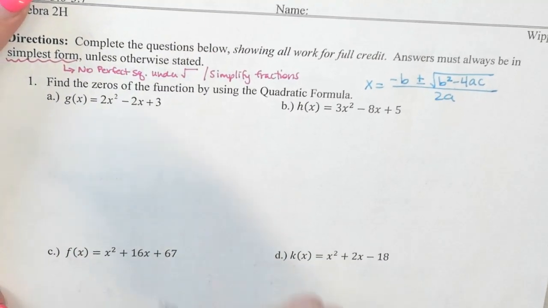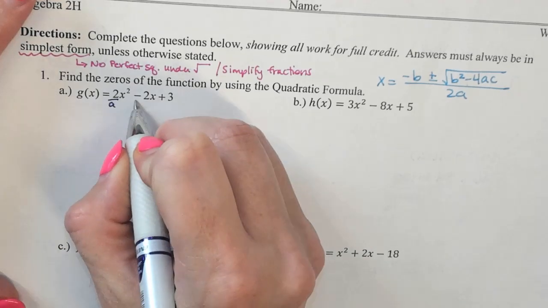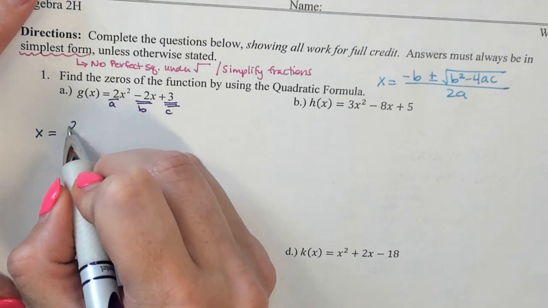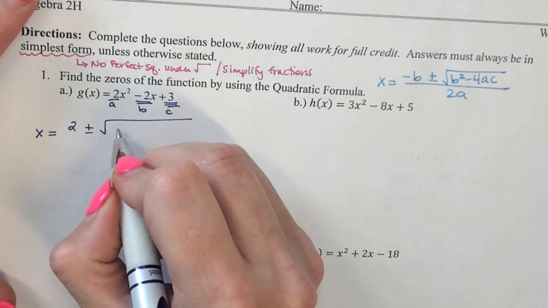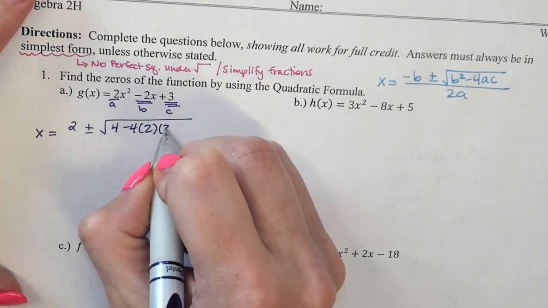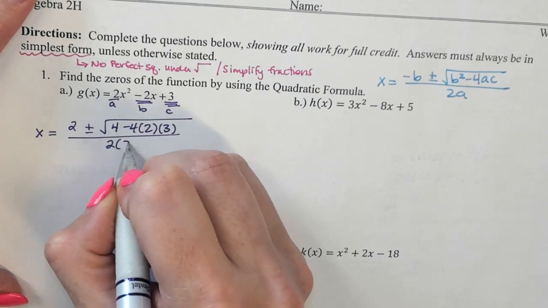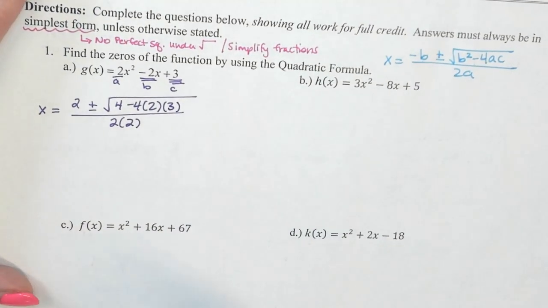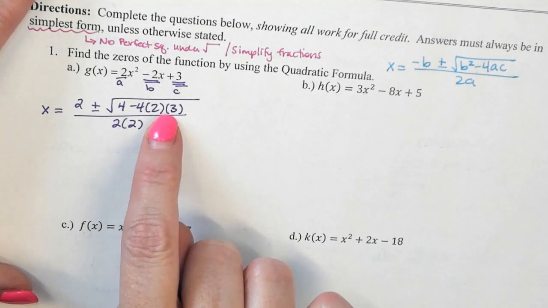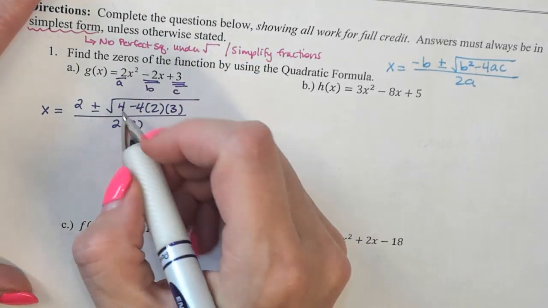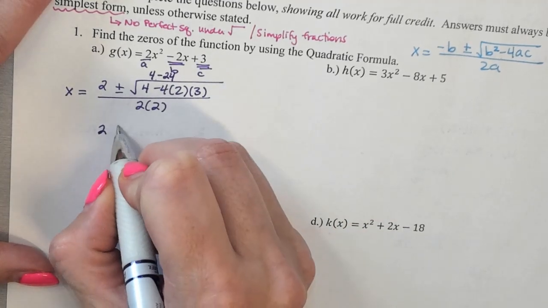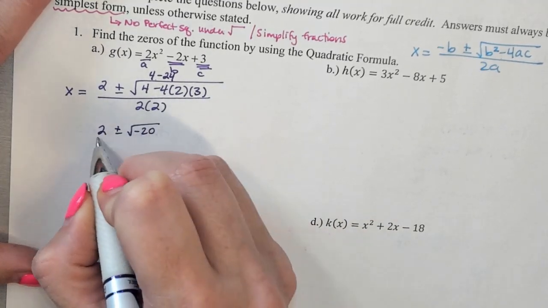So for part A, you have a, b, c. So x is the opposite of 2 plus or minus the square root of 2 squared, or negative 2 squared, which is 4, minus 4ac, all divided by 2a. So underneath the radical, I have 4 times 2, which is 8, 8 times 3 is 24. So I have 4 minus 24. I usually just put that on top so I don't have to keep writing everything out.